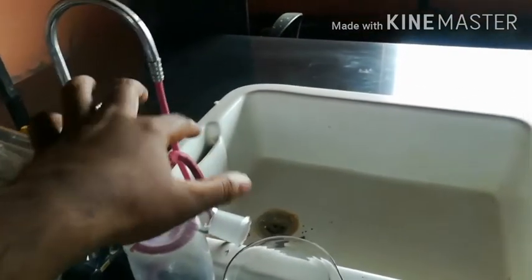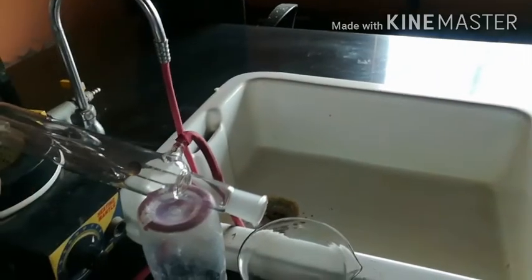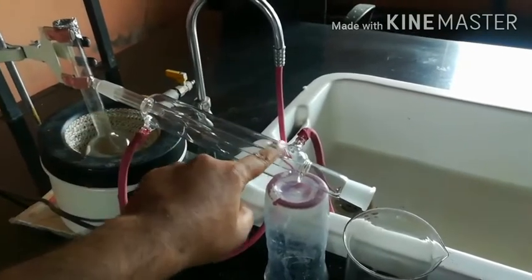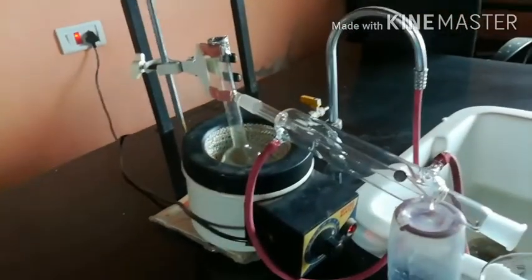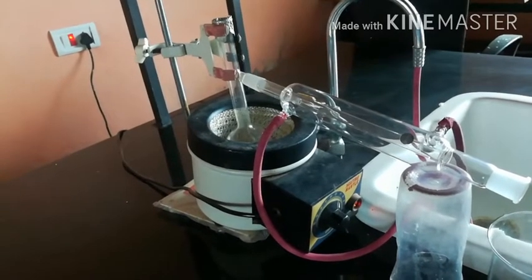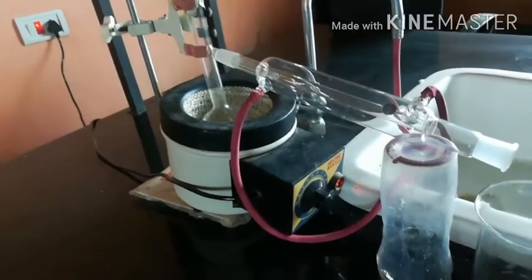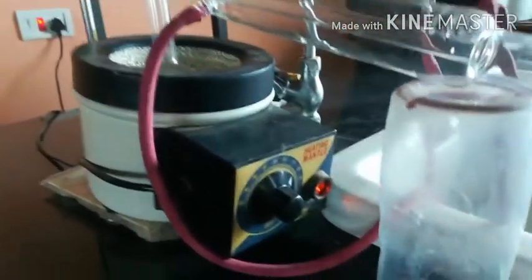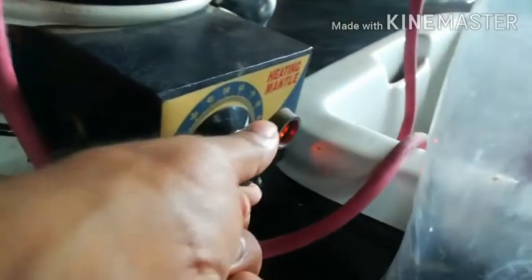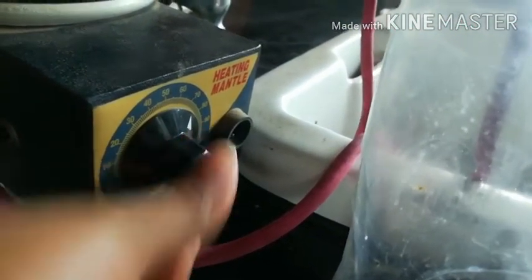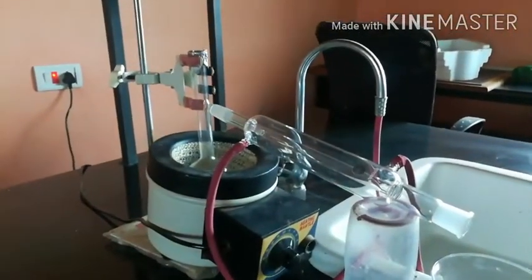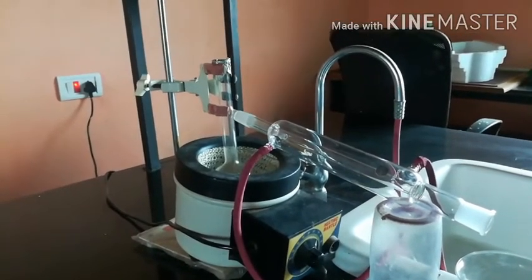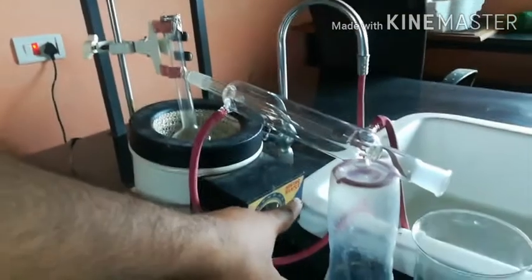We connect the water supply to the condenser. This is the inlet and this is the outlet. So water from the tap will come through this. Here the temperature is cool. So for example, the boiling point of alcohol is approximately 78.3 degrees Celsius. Boiling point of water is 100 degrees Celsius. So we set the temperature at 79 degrees Celsius. So alcohol has a lower boiling point. It will vaporize first, whereas the boiling point of water is not reached.